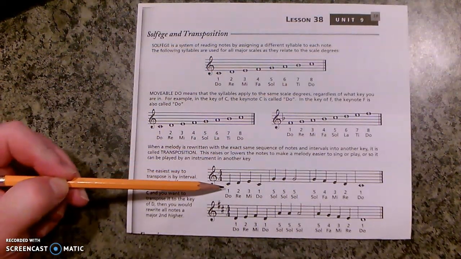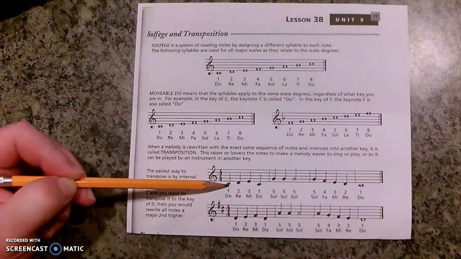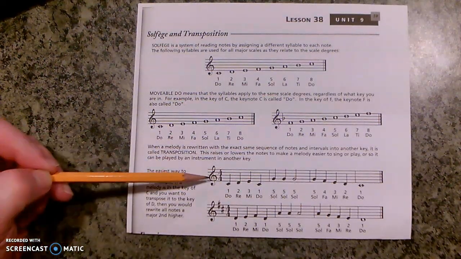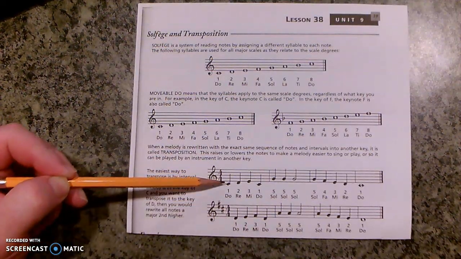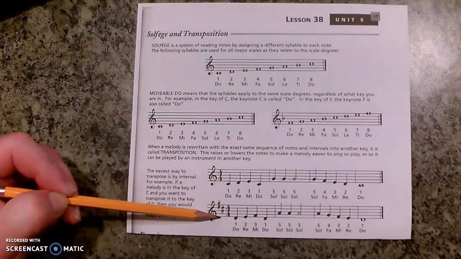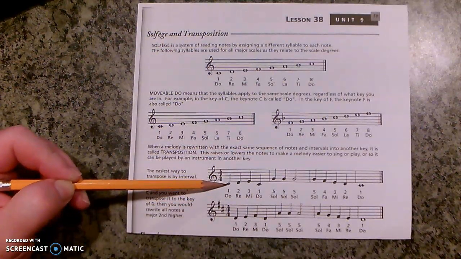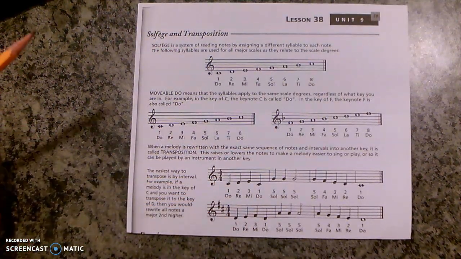Okay, so here is a melody written in the key of C, and here we've transposed it up a second to the key of D. It's the same pattern of notes, but it has just shifted up a second. So instead of starting on C, we're going to start on D.